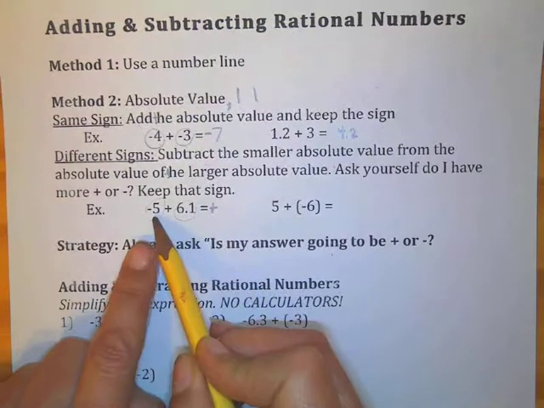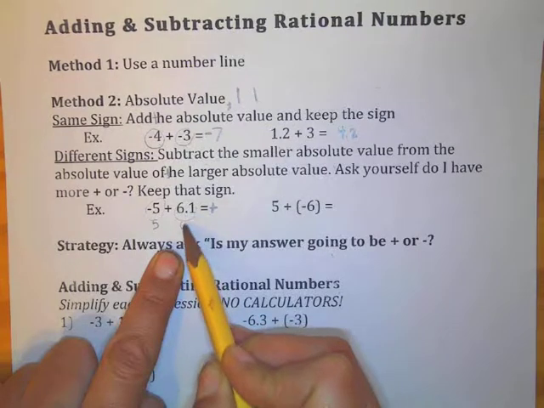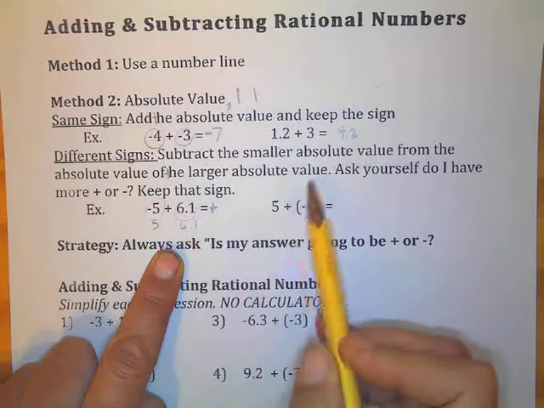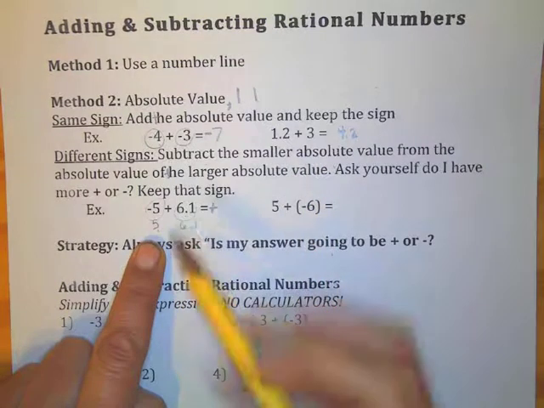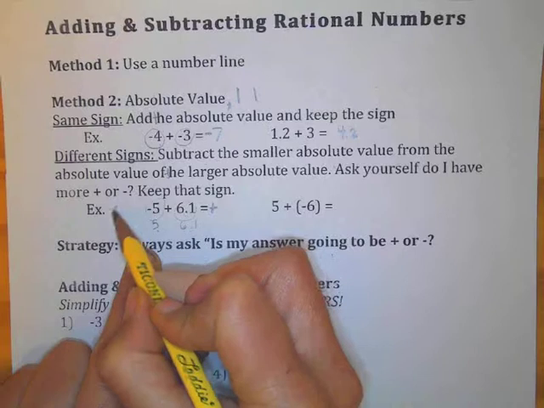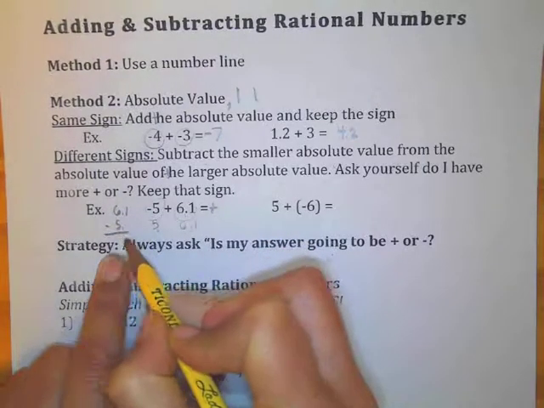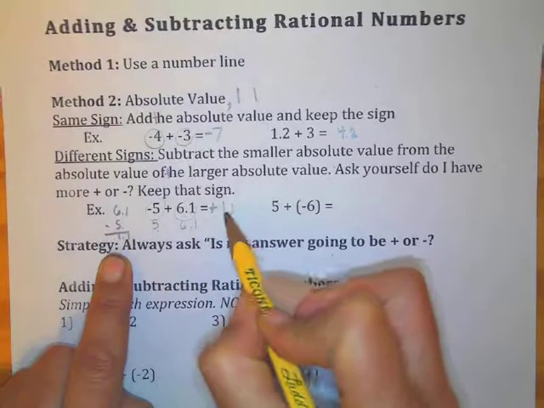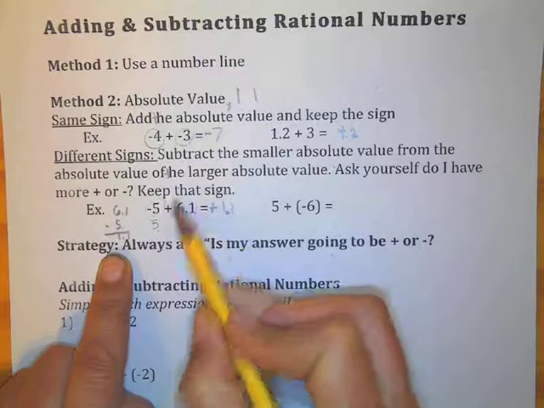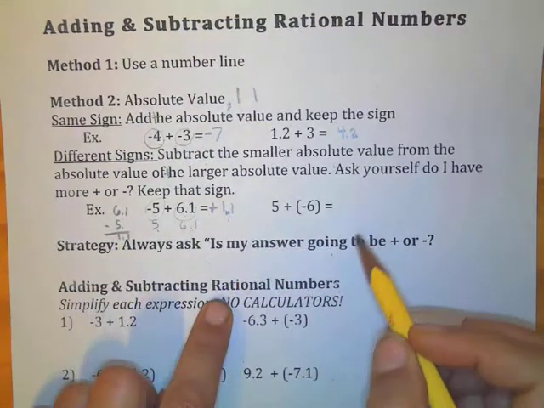So the absolute value of -5 is 5. The absolute value of 6.1, how far away it is from 0, is 6.1. I'm going to take the smaller number and subtract it from the larger number, so I'm going to do 6.1 minus 5. Remember to line up your decimals. And I get 1.1. I knew that overall I had more positive, so my answer is positive 1.1, or 1 1/10.